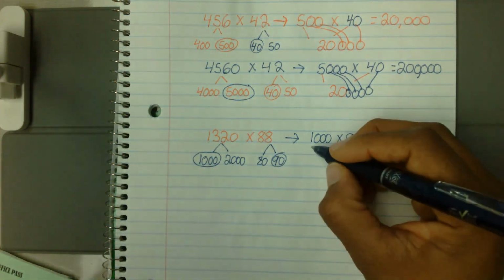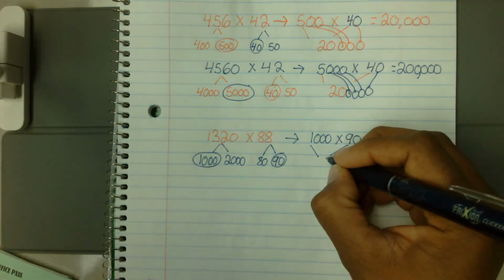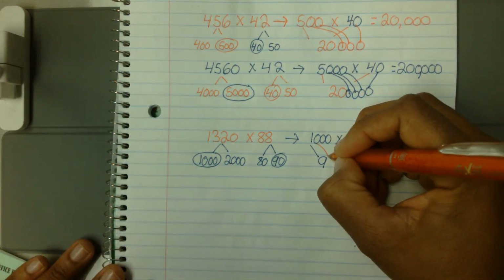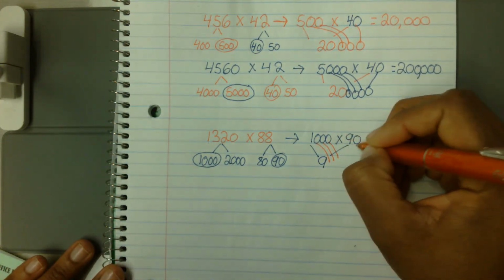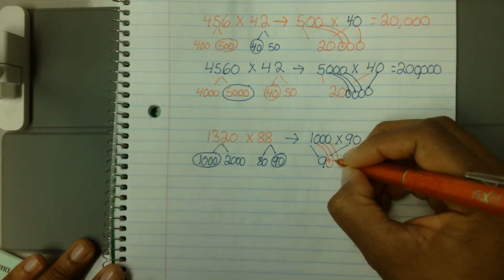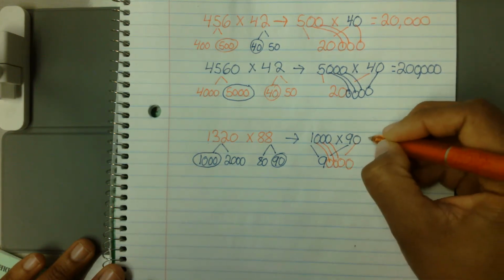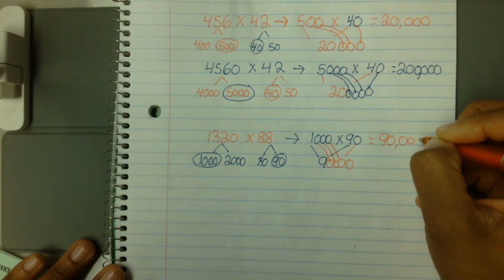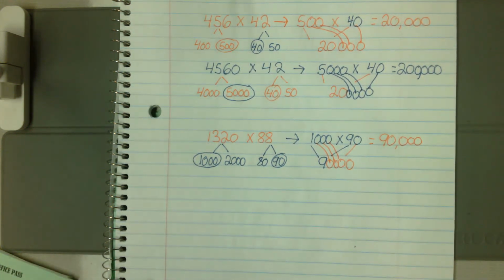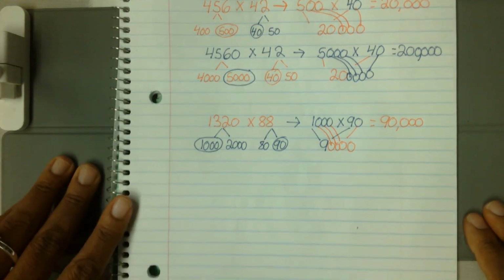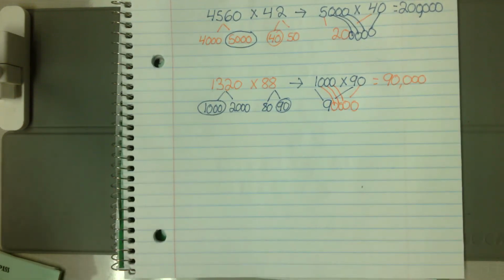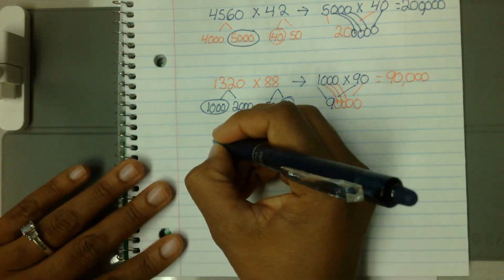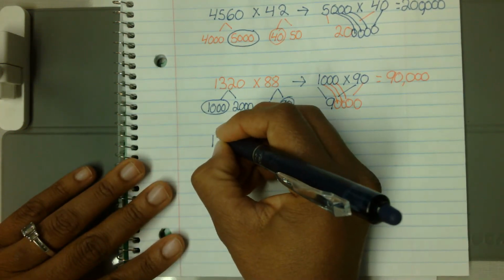Then I can think, well, what is 1 times 9? 9. And then again, I'm going to bring 1, 2, 3, 4. So 1, 2, 3, 4. So I know my answer is 90,000. Okay, we'll try one more with a little bit bigger numbers.